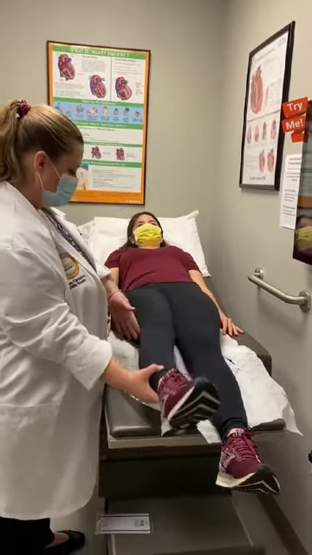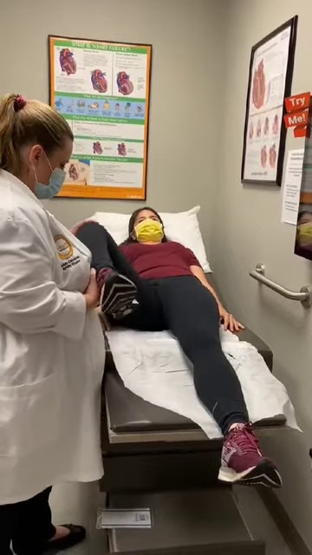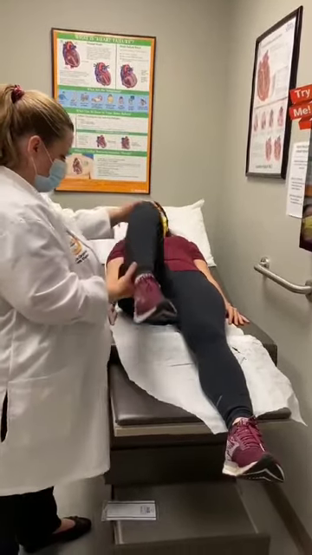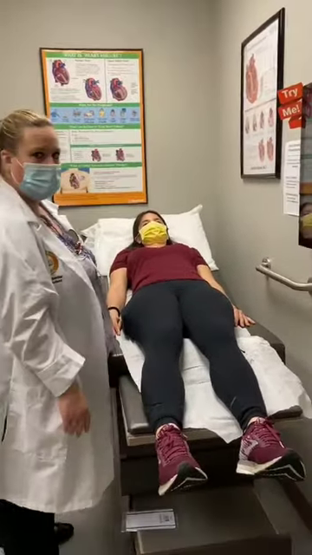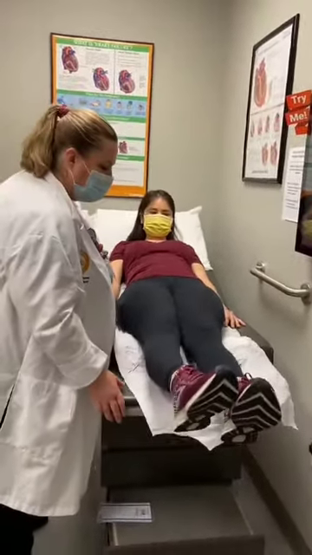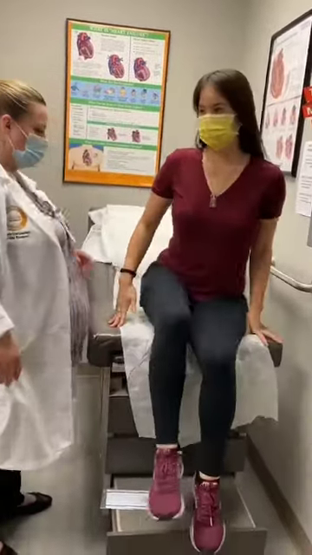I'm going to do the leg now. I am so sorry. Extend and flex. And I did that to both sides. Okay, I'm going to have her sit up. And we're going to do the upper part.